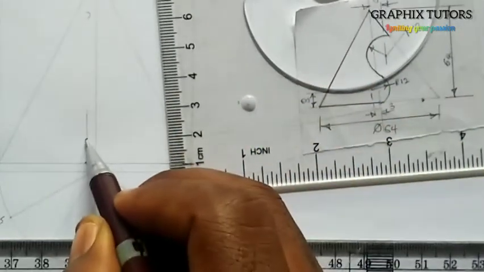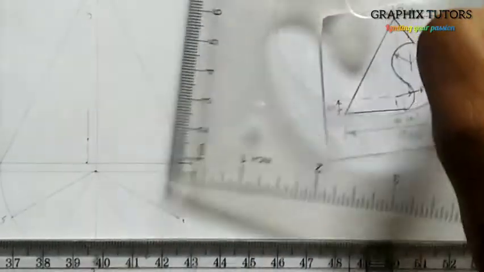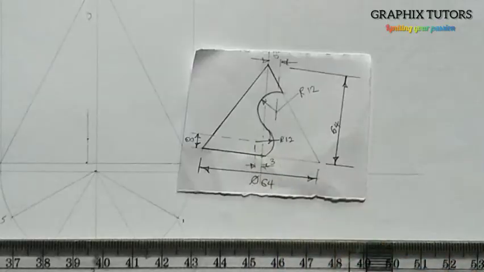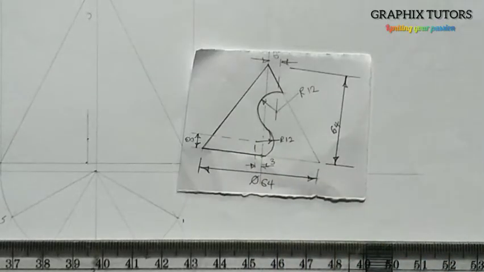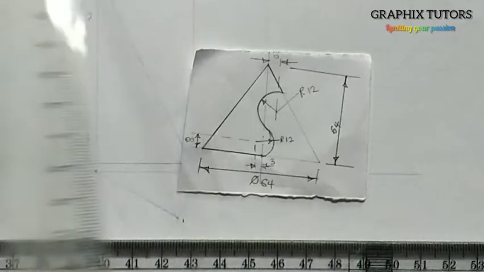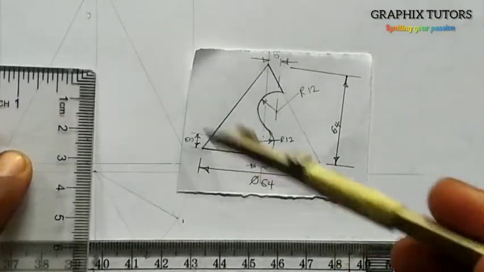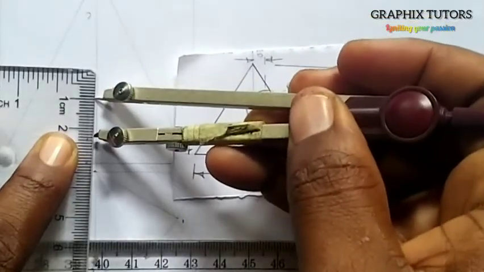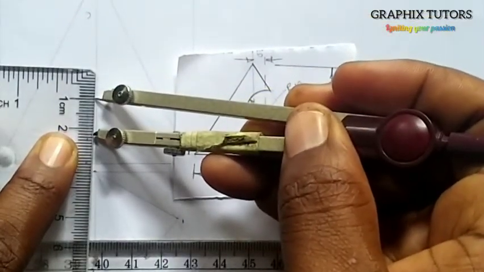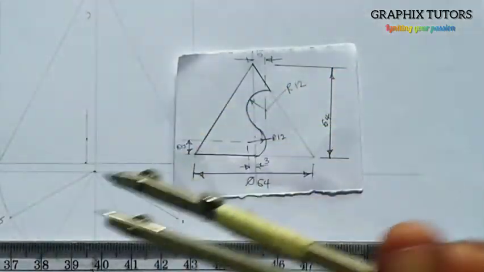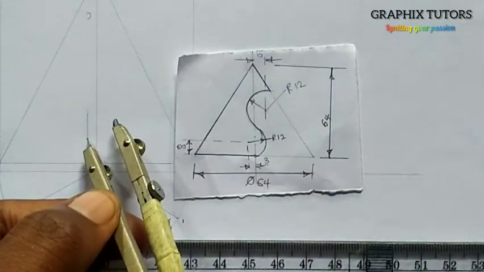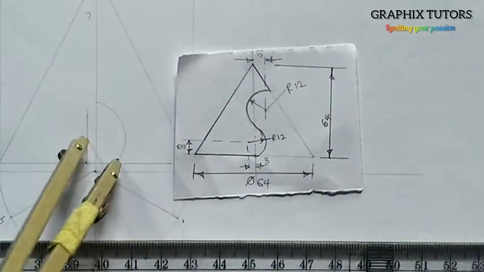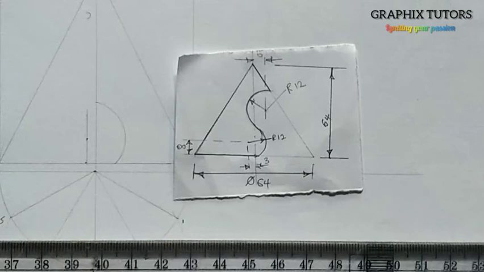So from this 8, I'm going to take a radius of 12 from this point 8. I'll measure a radius of 12 on my meter rule. From 1 to this point here, 12. Are you with me now? And I'll place it at this point. And I'm going to draw a faint line first of all.